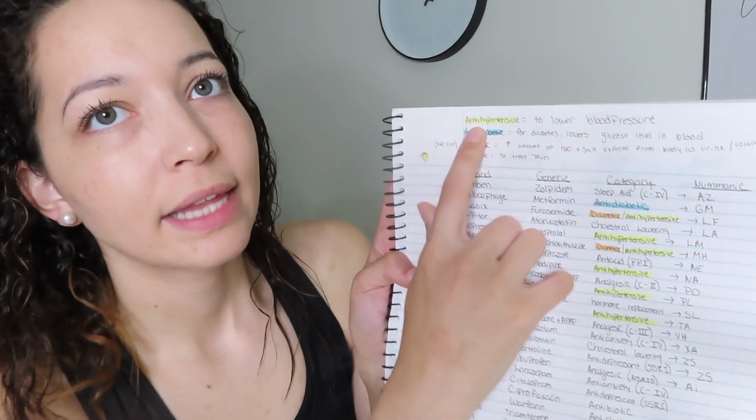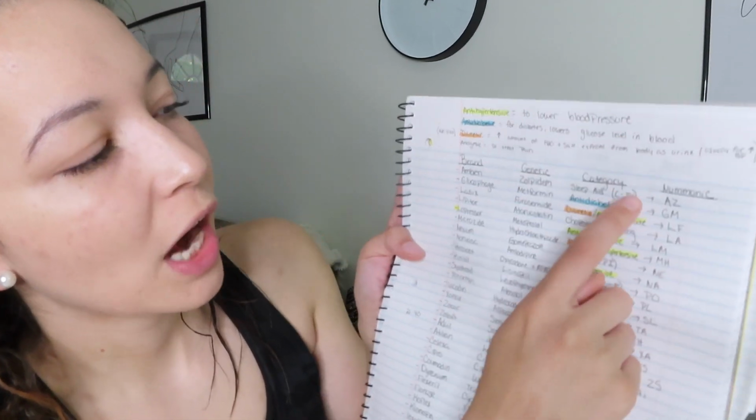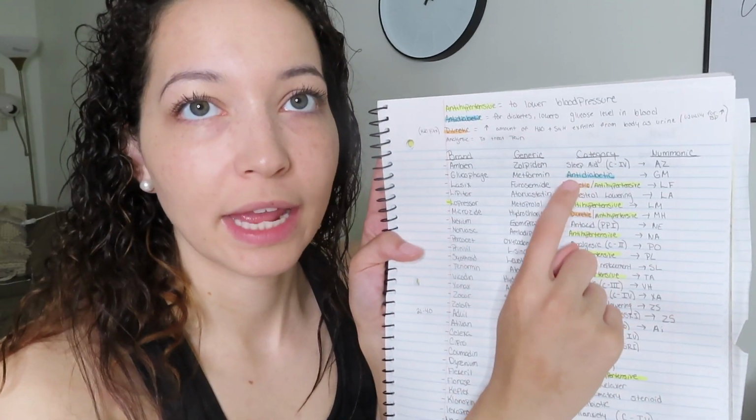And then I would highlight, so an antihypertensive is to lower blood pressure, and then I would highlight all the antihypertensive medications here. Anti-diabetic, and I would write what it means, and I would highlight it in a color, and then I would highlight whatever ones are anti-diabetic. A diuretic, I would write what it means, same thing, and I'd go through the entire list of stuff.